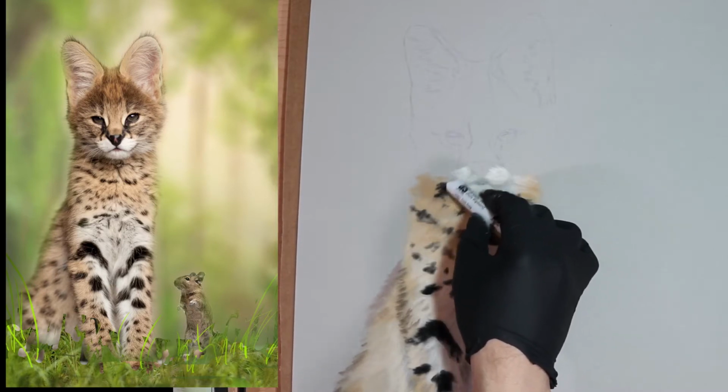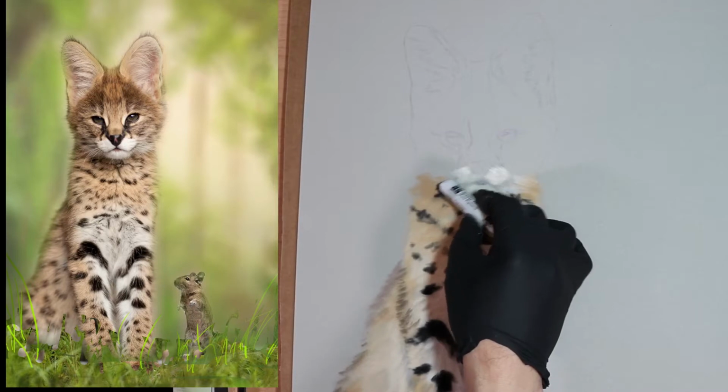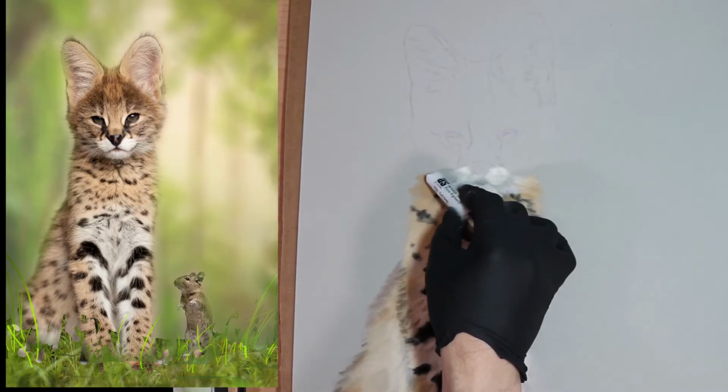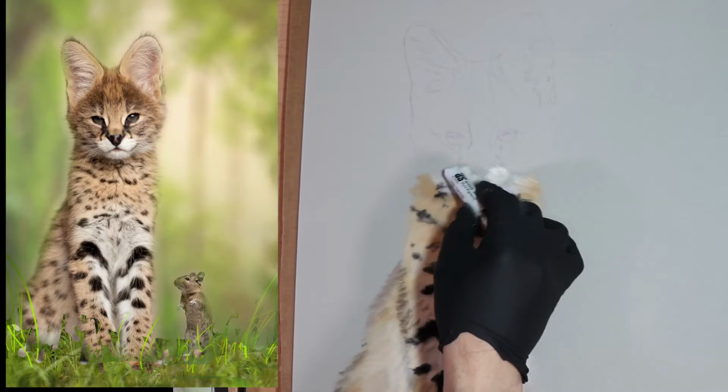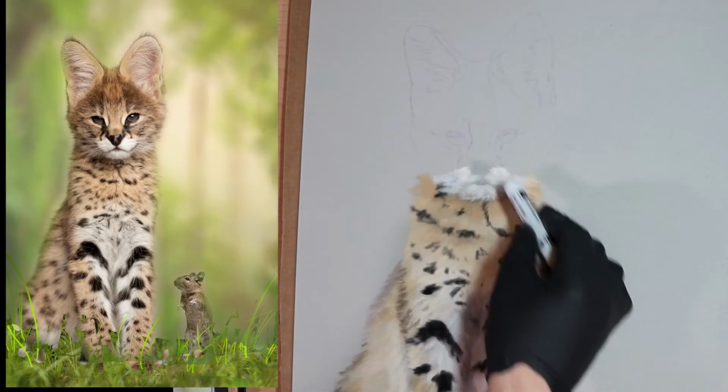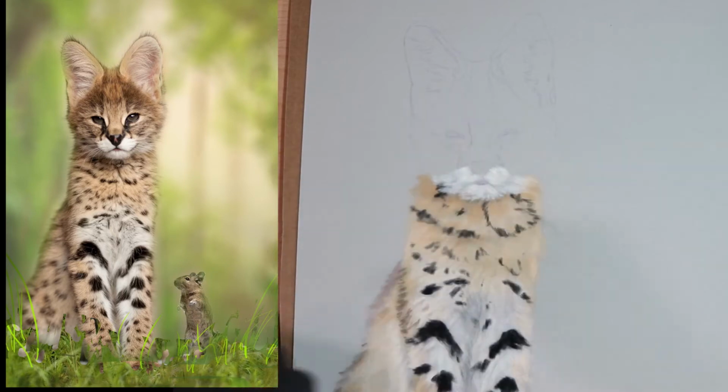And again, this is base coat, but I'm OCD, so I'll spend a lot of time on the base coat. Alright, so I'm pretty happy with that, especially for a base coat stage. Again, we're going over that fairly heavily with pencils, so I'm not too concerned about it.